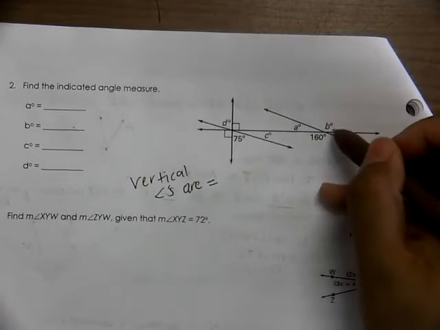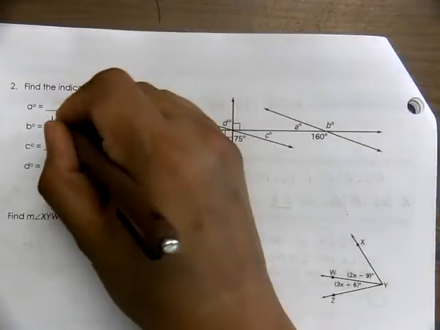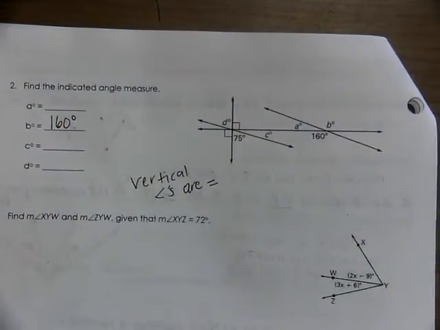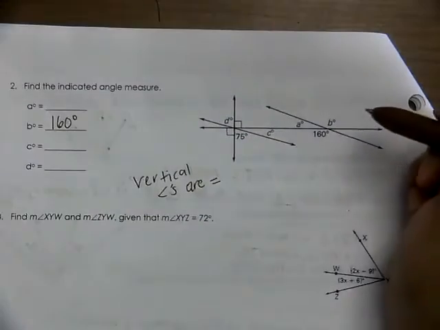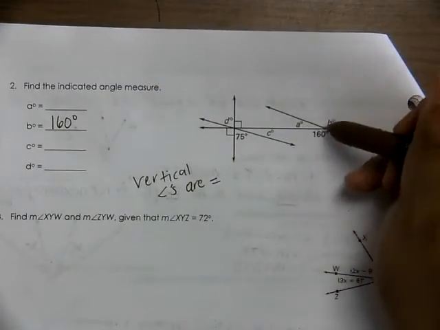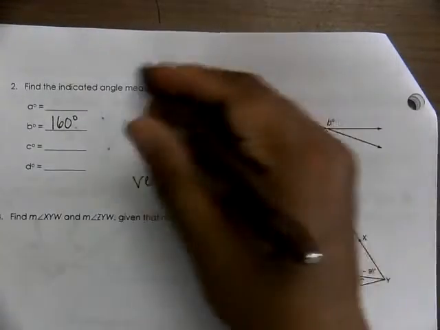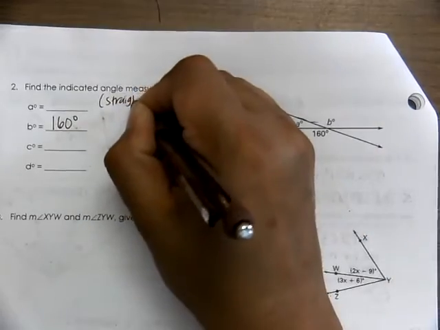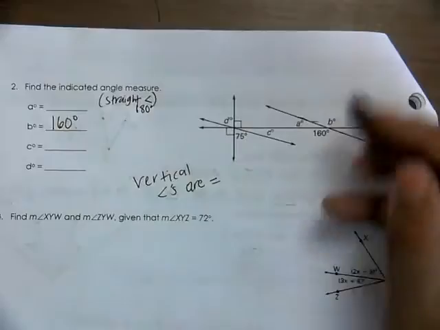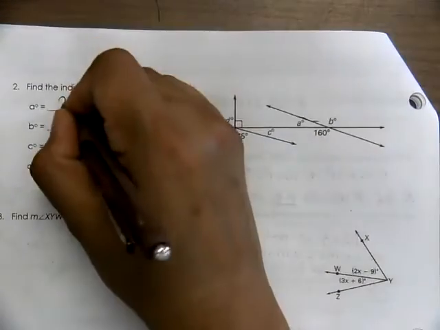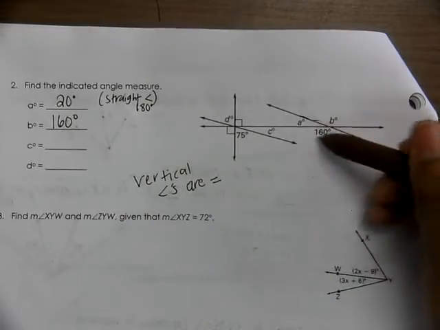So the example of letter B here is across from this 160. So that's one way that you could figure out that B is 160 degrees. But we'll go through it another way too, in case you didn't know this piece beforehand. So let's look at letter A. A and 160 are sitting on a straight line right here, so this is a straight angle. And that's what we talked about on Friday. A straight angle is always 180 degrees. So if we have 160 here, then we know that A has to be 20 degrees, because together they have to add up to 180.